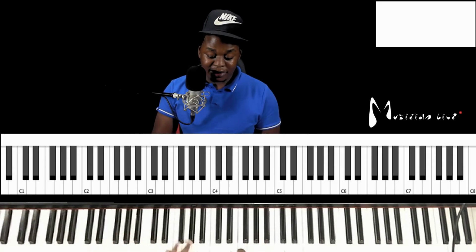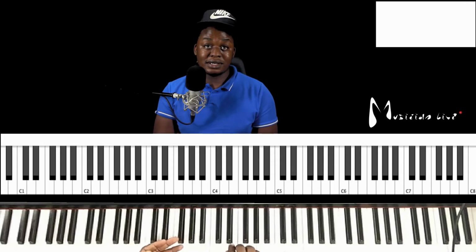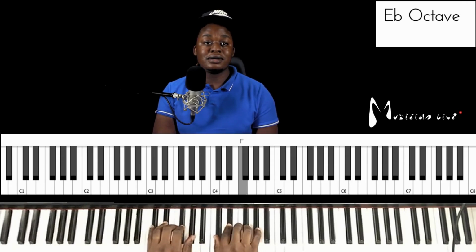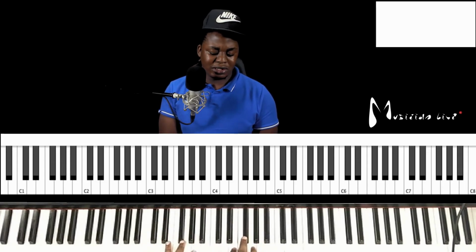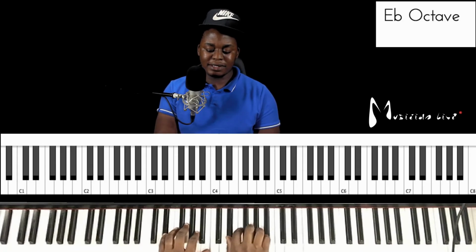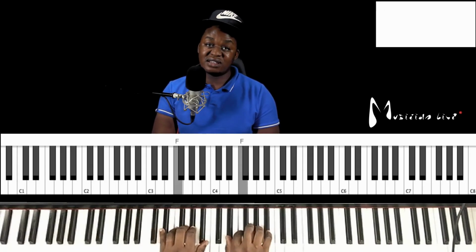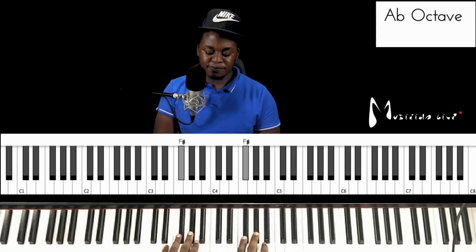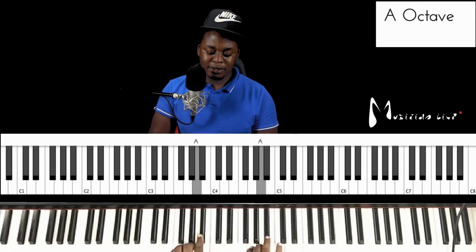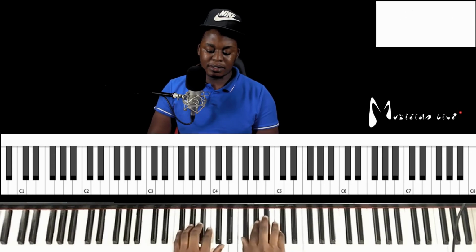Where was I? Yes. Now that you understand how you can construct the micro scale in other keys, let's go to E. Same thing. D sharp. E. Let's go to F. F sharp.